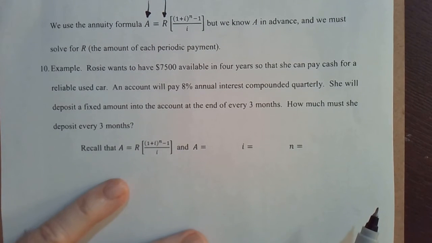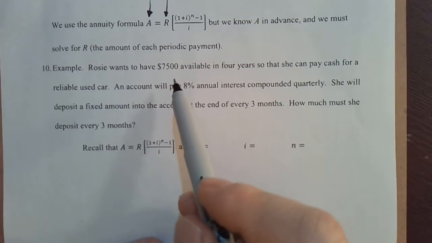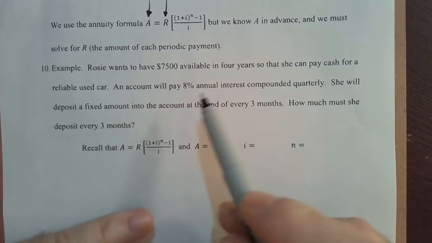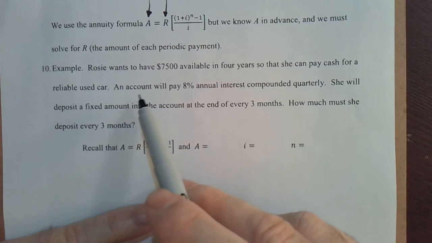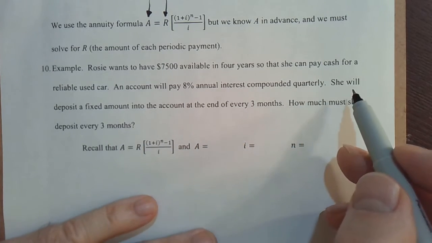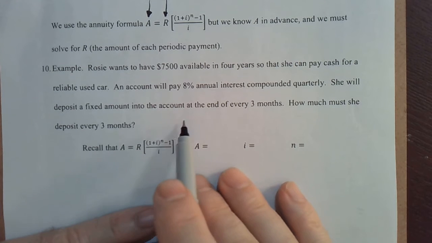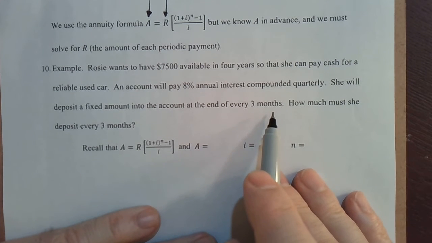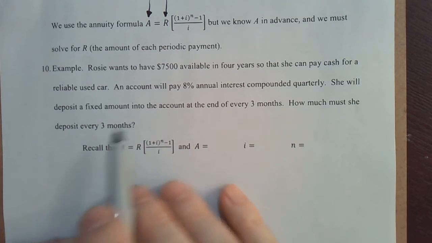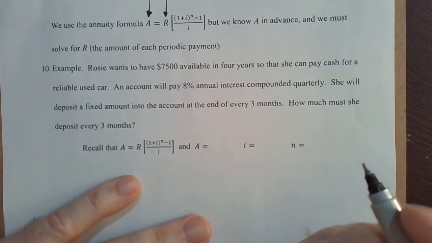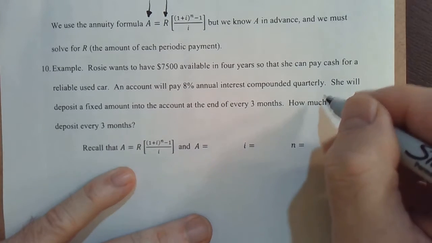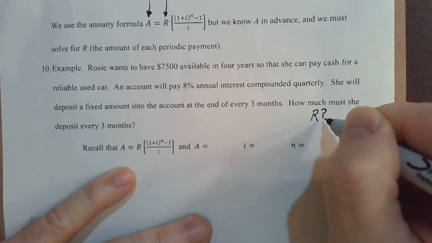Let's look at this example. Rosie wants to have $7,500 available in 4 years so that she can pay cash for a reliable used car. An account will pay her 8% annual interest, compounded quarterly. She'll deposit a fixed amount into the account at the end of every 3 months. So not monthly, but every 3 months, because it's quarterly. How much must she deposit every 3 months? That's the periodic payment. That means, what is capital R?